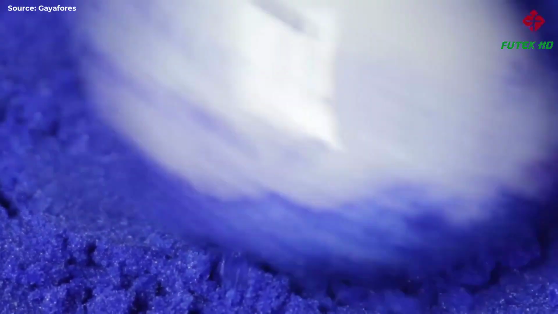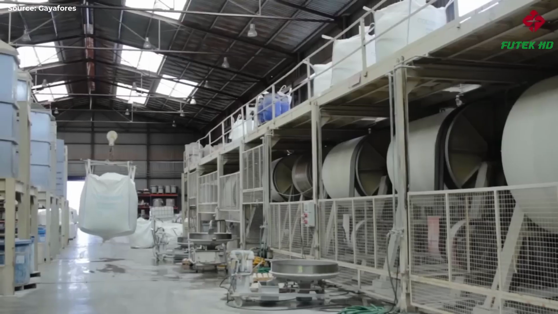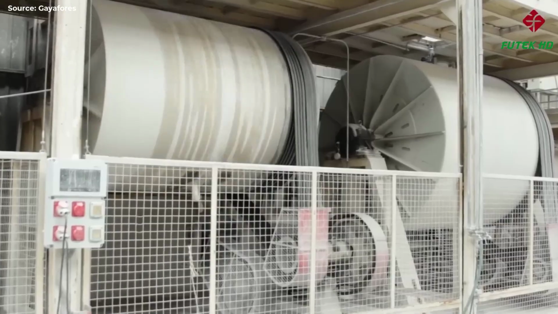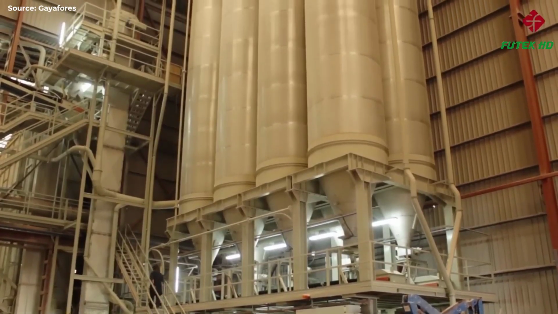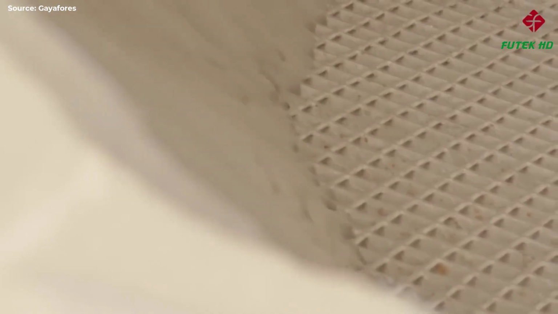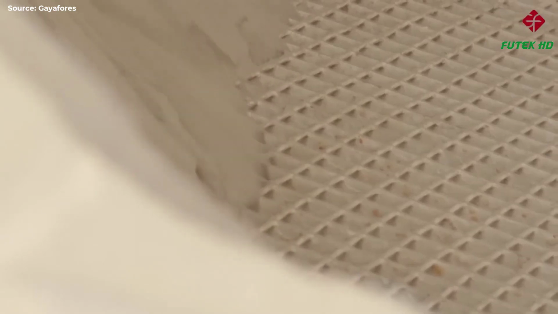Raw materials. The journey of ceramic tiles begins with the selection and preparation of raw materials. The primary components include various clays, feldspar, sand, carbonate, and kaolin. These materials are meticulously sourced from mines and quarries to ensure consistency and quality.